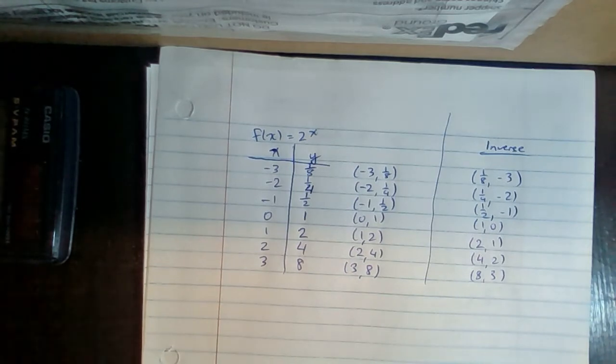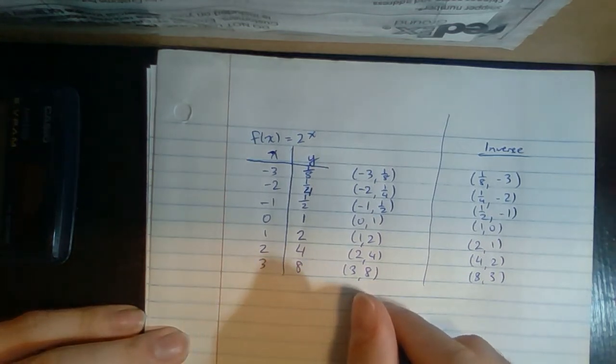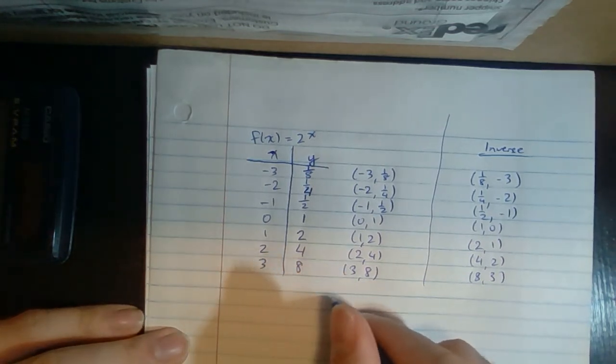Now if we go to graph this, need a little more space.